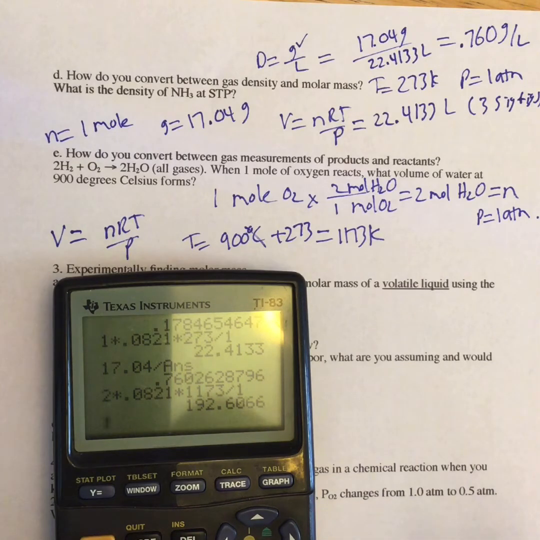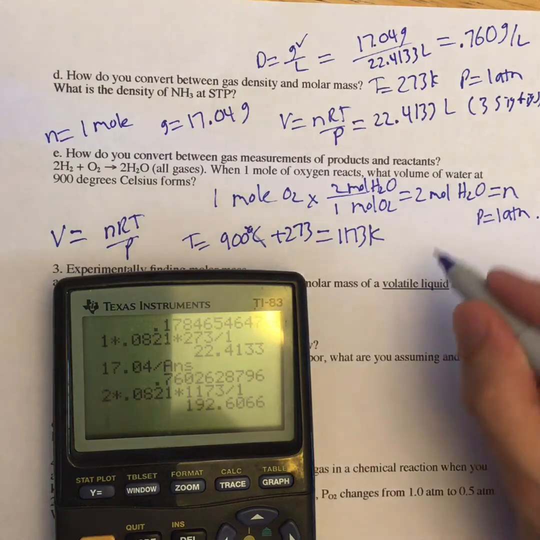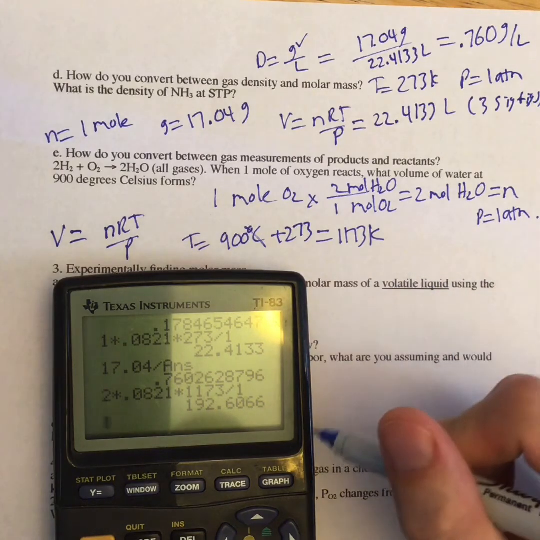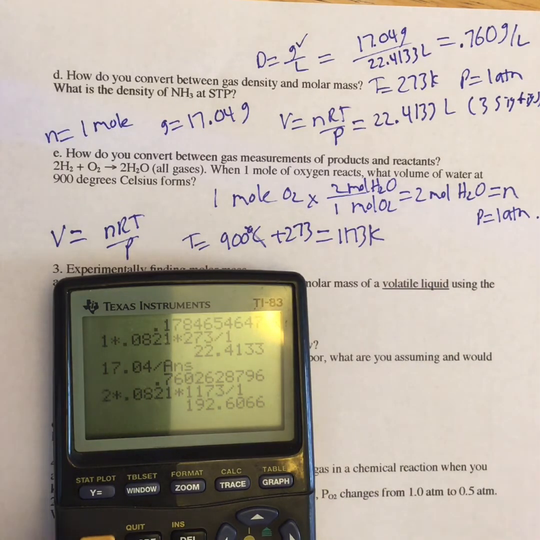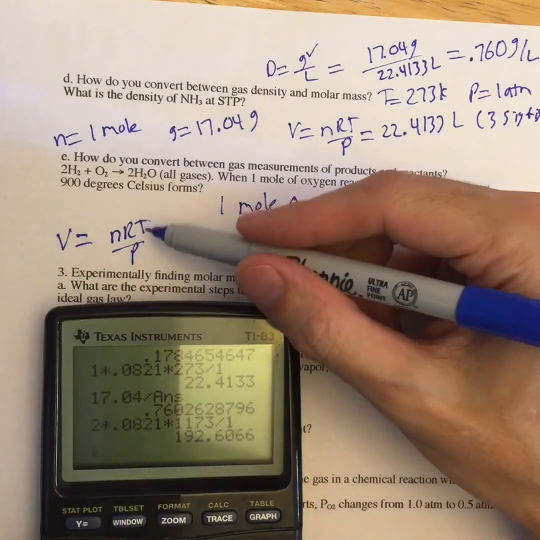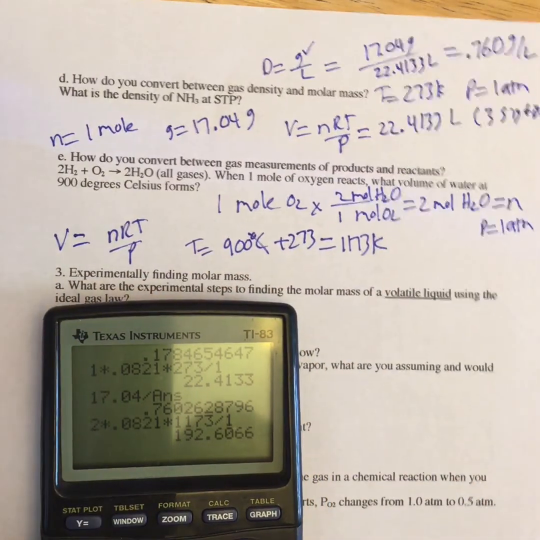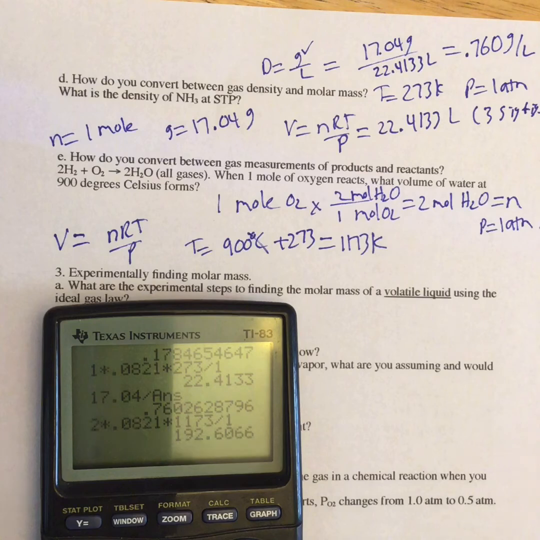Everything cancels out except for liters. This would be better if I wrote all these numbers with units, you could see how they canceled out. But the main thing about the units in these problems is just to remember to always use atmospheres for pressure and liters for volume and Kelvin for temperature. If you use different units, then you're using the wrong R value.